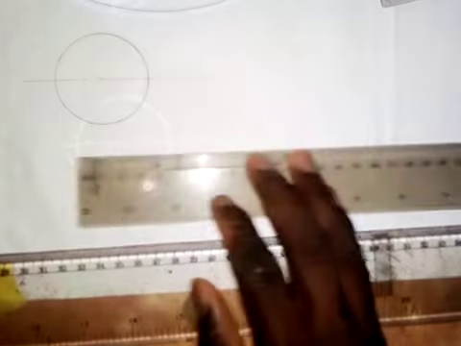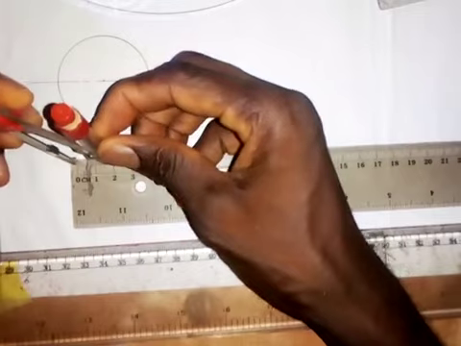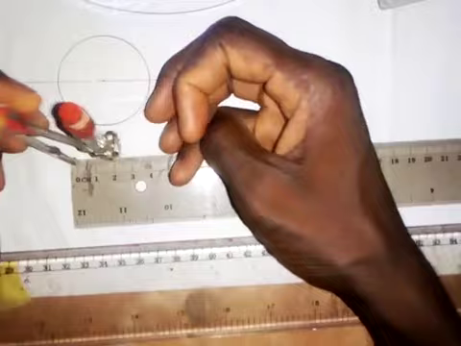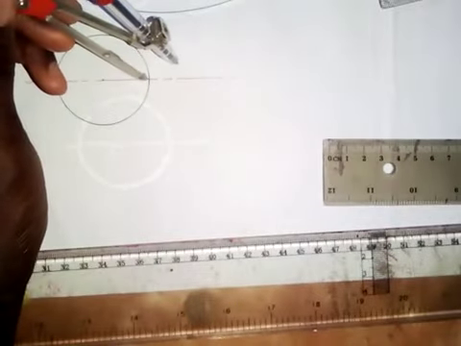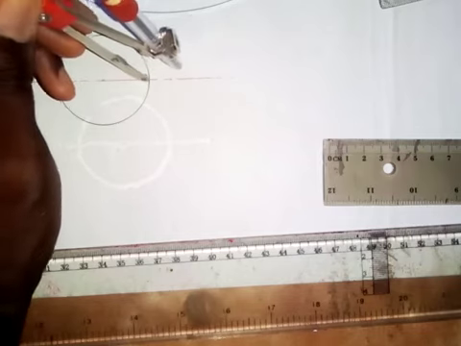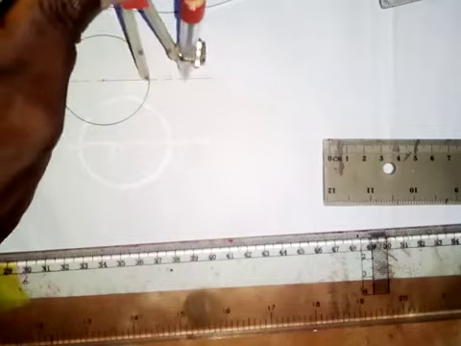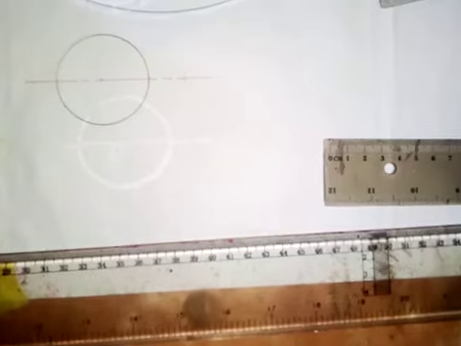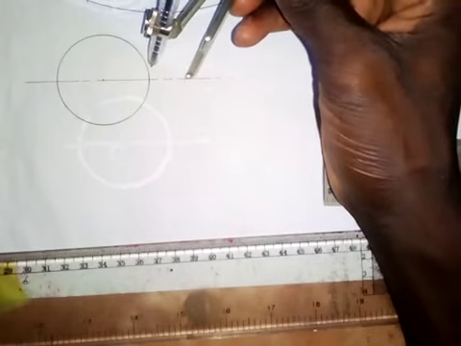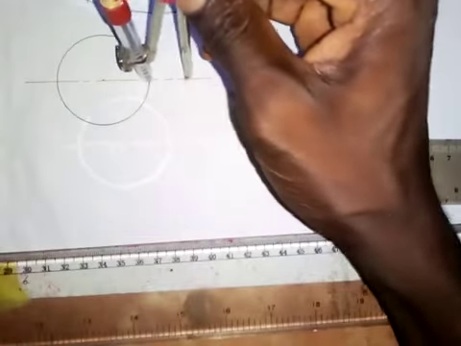Take a measurement of 20 millimeters, which is the radius of that circle, and put it on this point on this circle. Then make an arc here on the line. This remains 20 millimeters. Now put the pinpoint of the compass on this mark that you have made on the horizontal center line. Then you draw a circle like this.